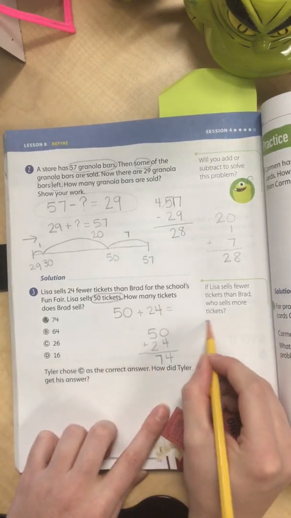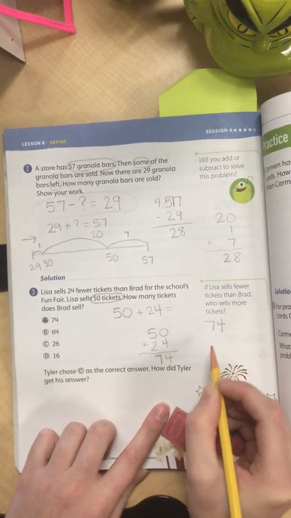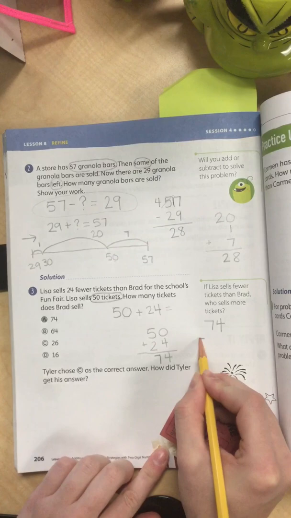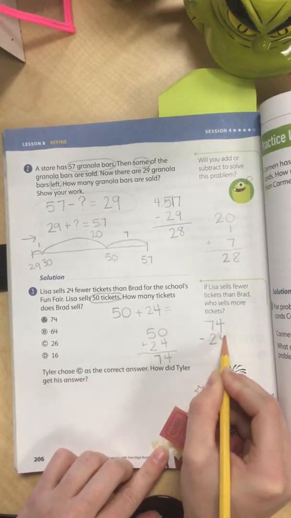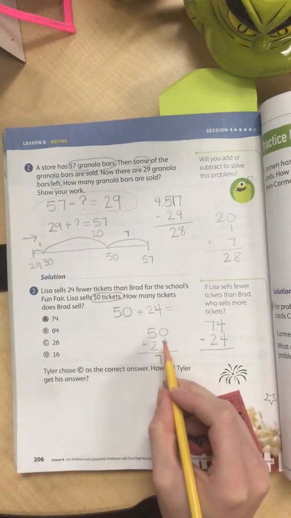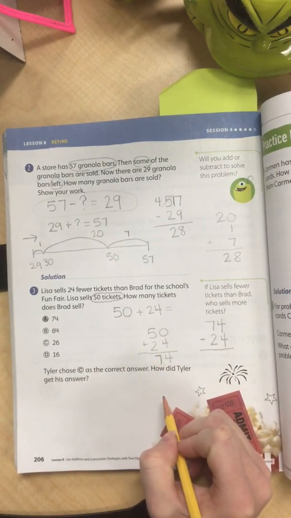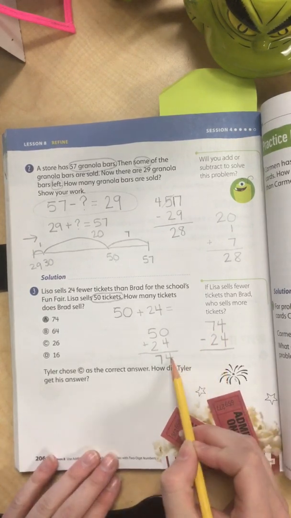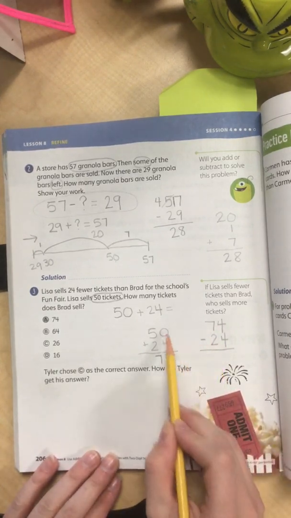Brad, we said Brad had 74. So we're going to start with 74, and it says Lisa sells 24 fewer tickets than Brad. So if I take away 24, I should get 50 as my answer. Why should I get 50 as my answer? Because it's a fact family. It's the same 3 numbers. I have 74, 24, so I should get 50.